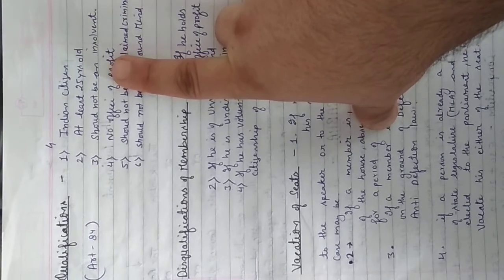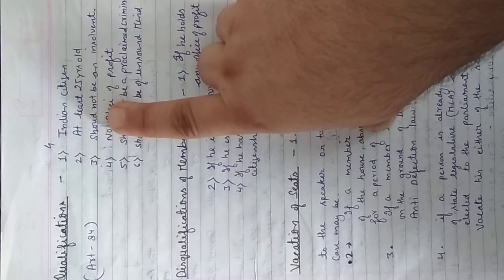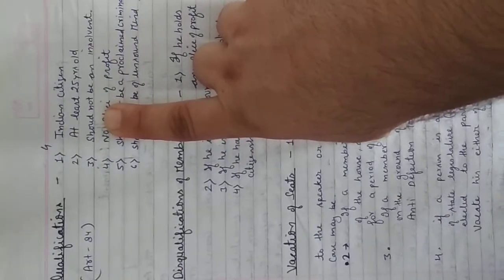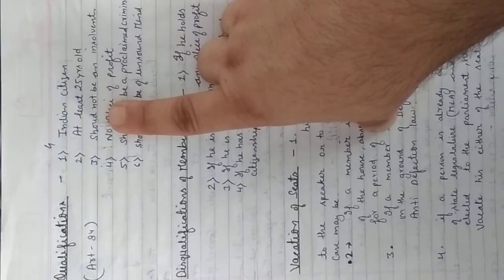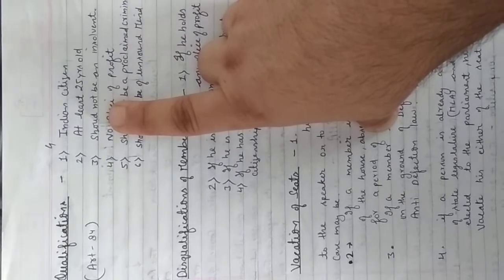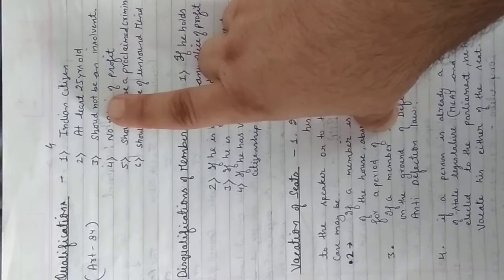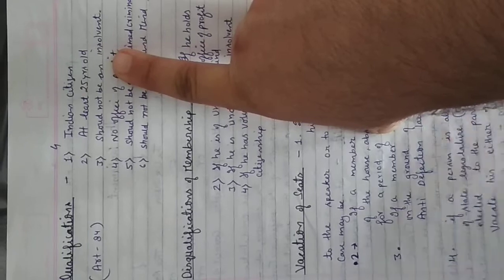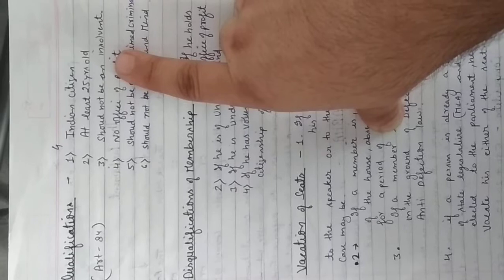So if a person is having debts and is unable to pay those debts, and neither does he have that much property which can be confiscated to discharge his insolvency, then he will be called an undischarged insolvent, meaning a person who is unable to pay his debts. So that person is also not eligible to contest election.